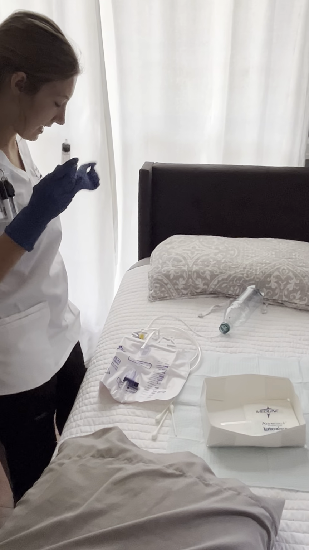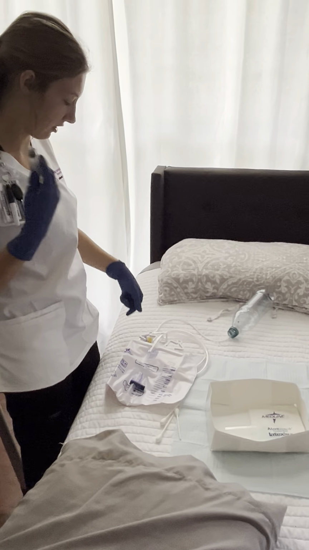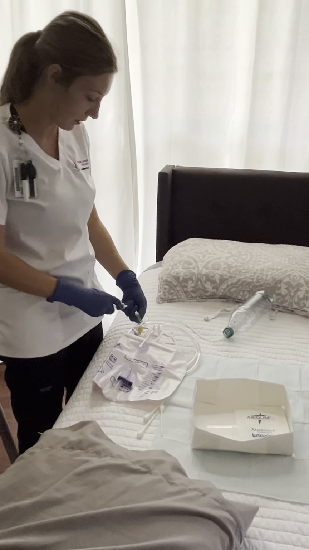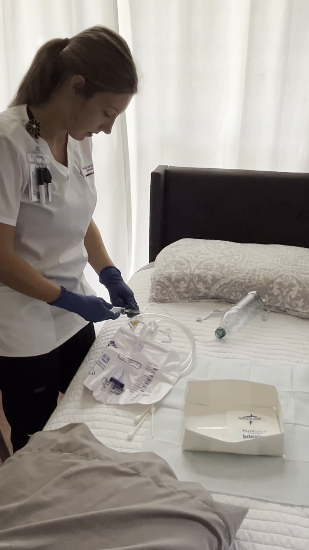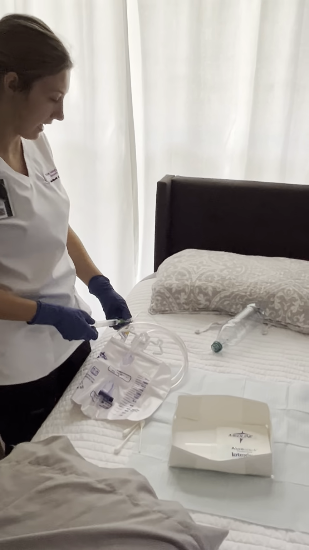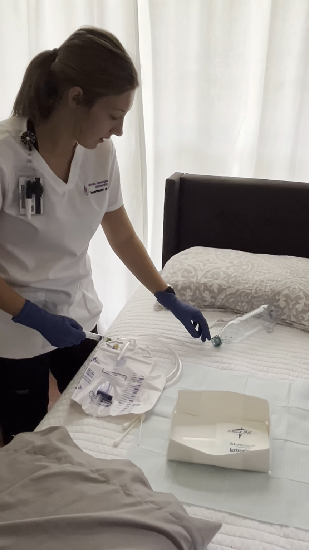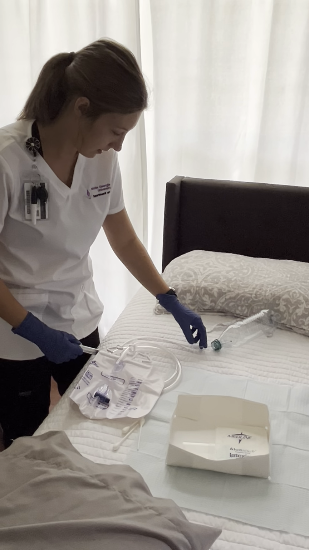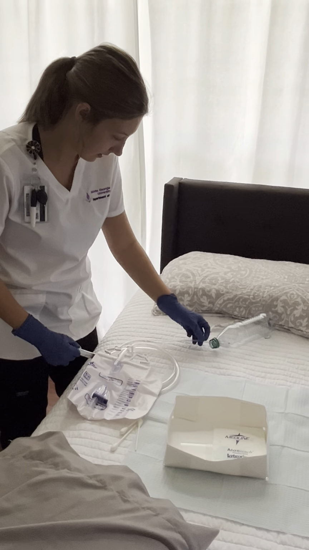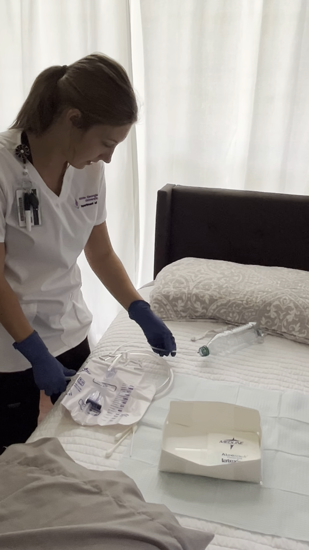So as I was saying, I'm going to attach a new syringe, and I'm going to tell Miss Smith to take a deep breath. Deep breath. And I'm going to pull until I see bubbles, which I do.